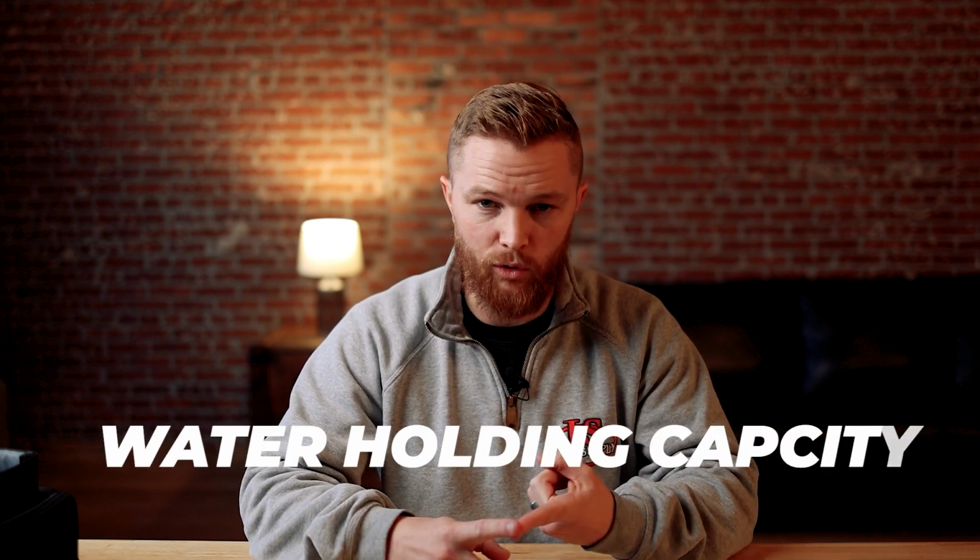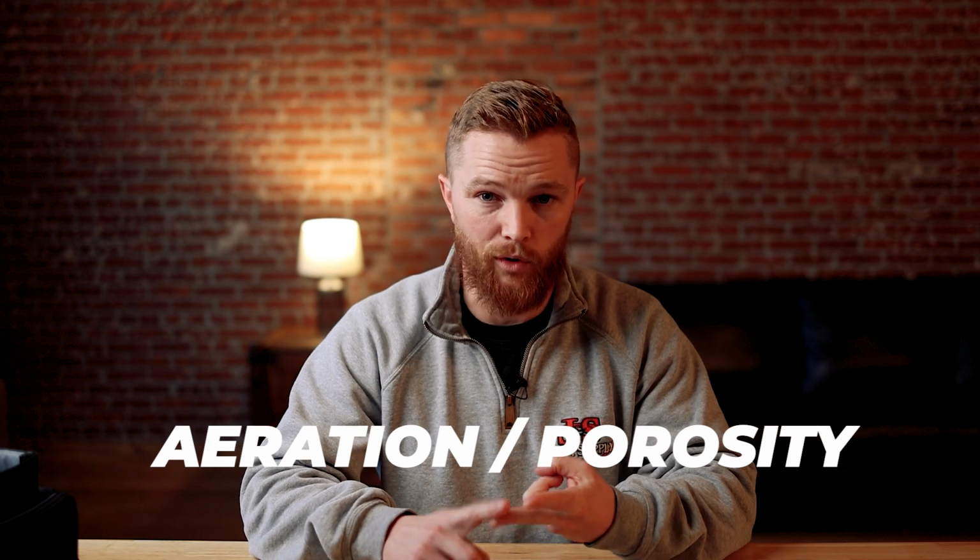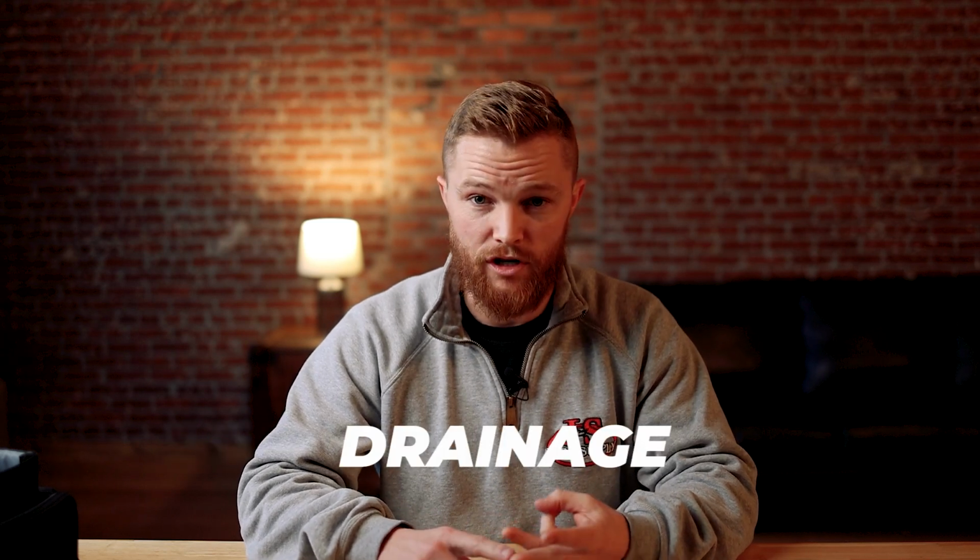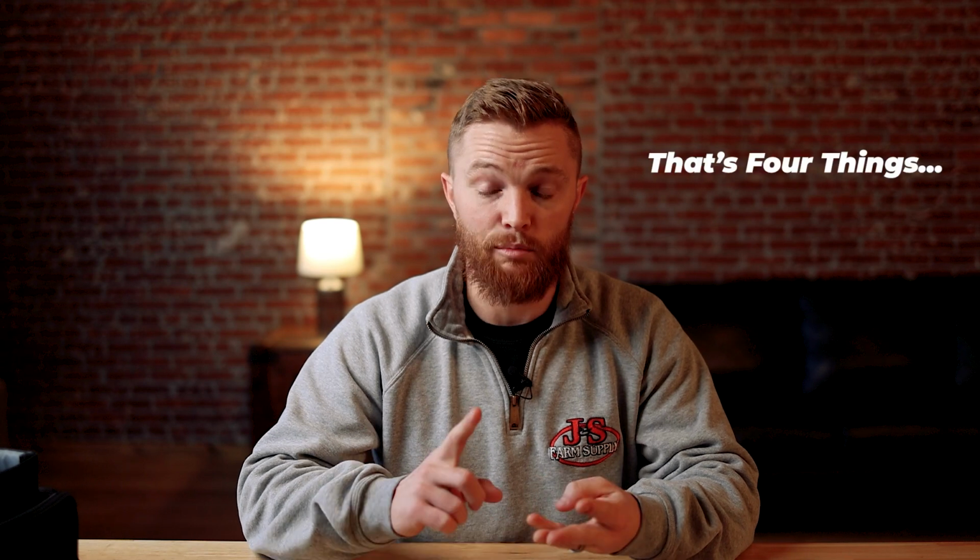As we're feeding those microbes, the microbes are also going to be increasing organic matter, which will give us better water holding capacity, better aeration and porosity, which will lead to better drainage. And all healthy soils are able to do all three of those things: hold water, hold nutrients, drain water, and be able to breathe. So it has a big impact on the physical properties of the soil, along with the chemical properties of the soil.